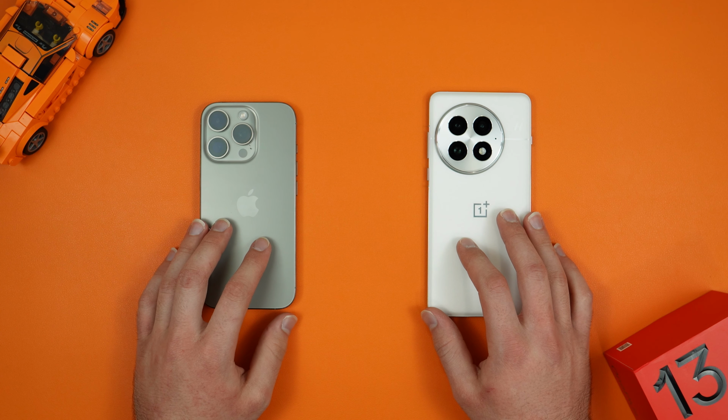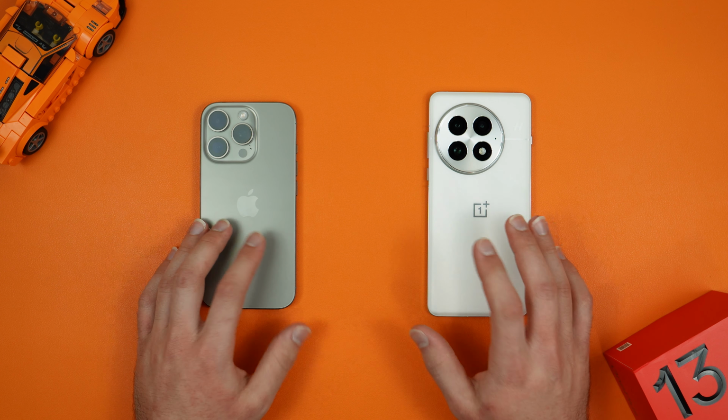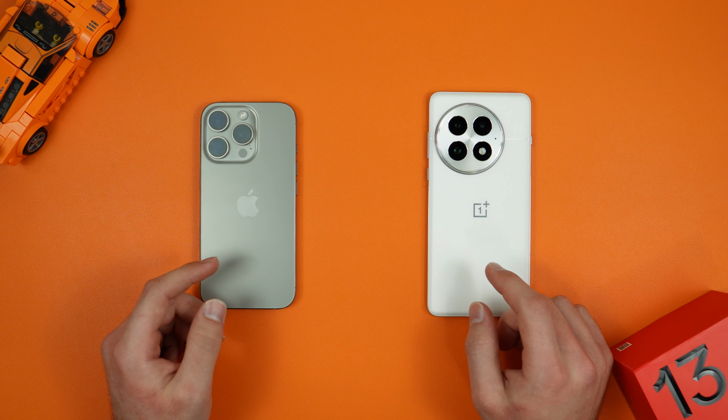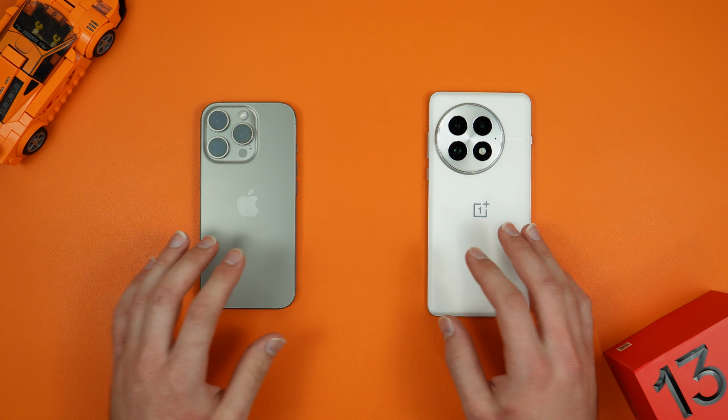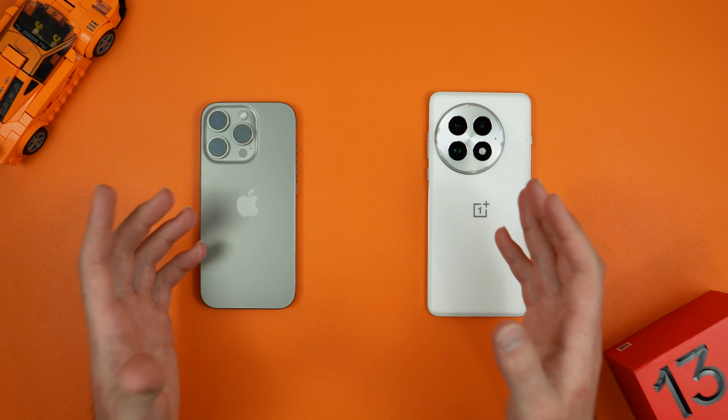So how I'm going to conduct this test, we'll do a nice little boot up test, open up some apps, and then we'll do a RAM management test, reopening those apps, and then I will run some benchmarks, and that will basically wrap it up for that test. So let's go ahead and begin.